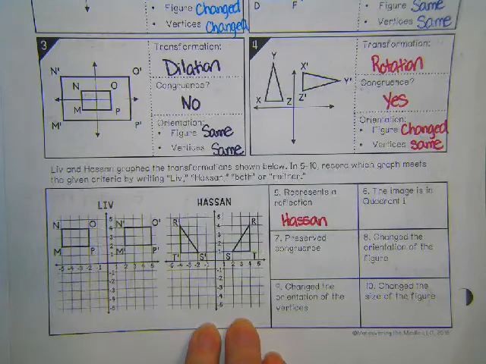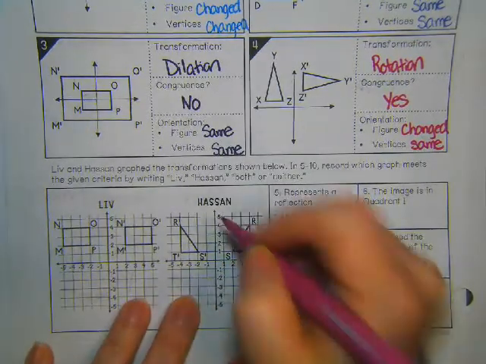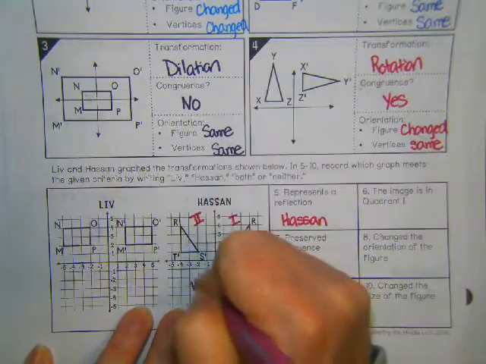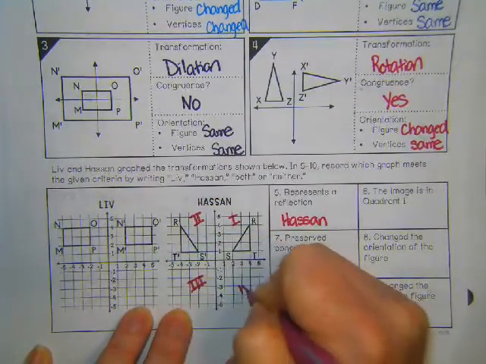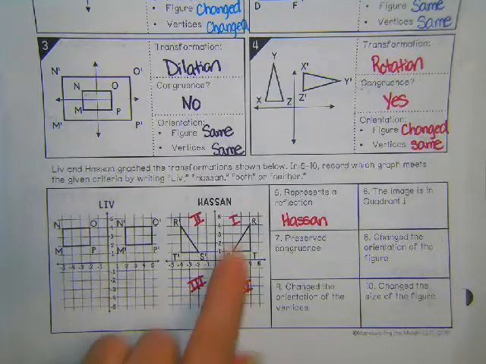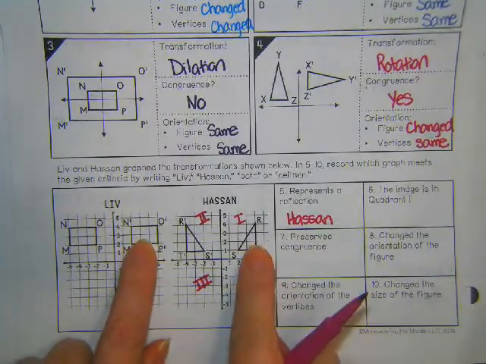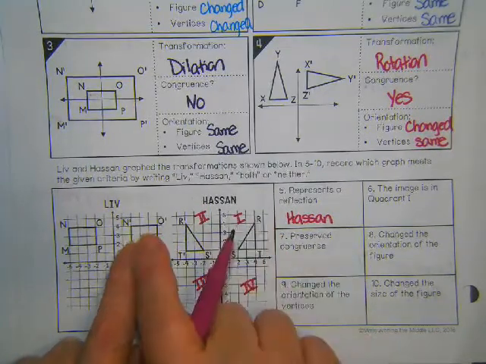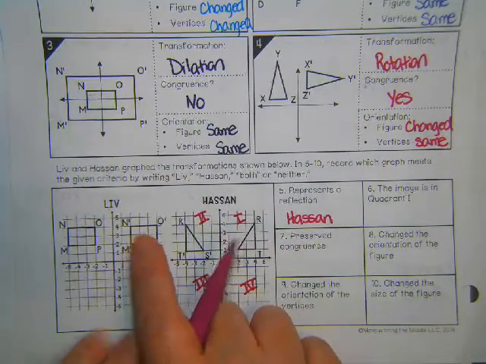The image is in quadrant 1. Well, remember, this is quadrant 1, this is quadrant 2, this is quadrant 3, and this is quadrant 4. So which one of these is an image? It's the one that has the hash marks, so it would be Liv right here.